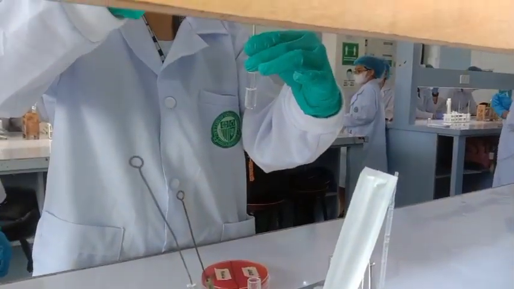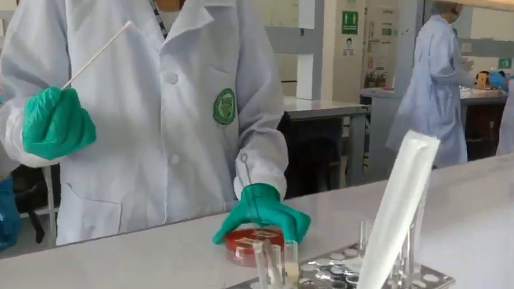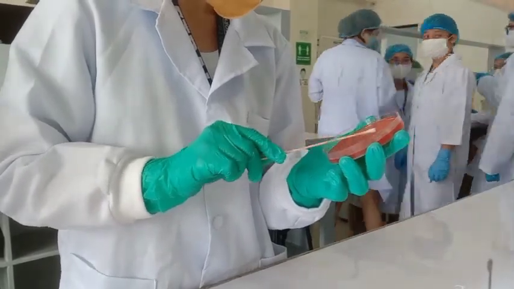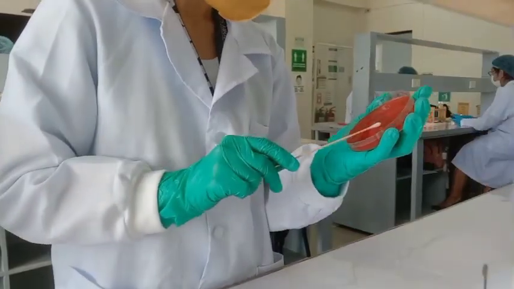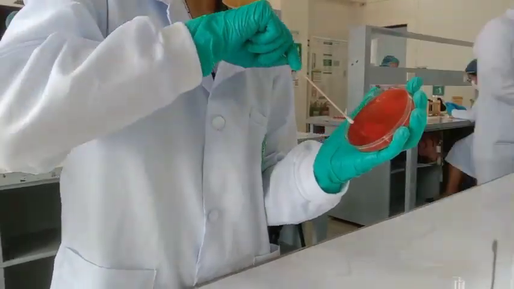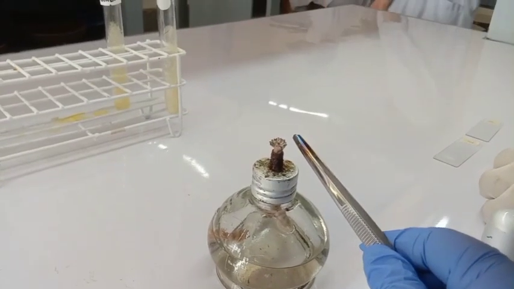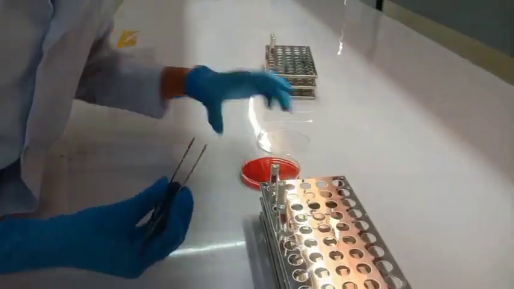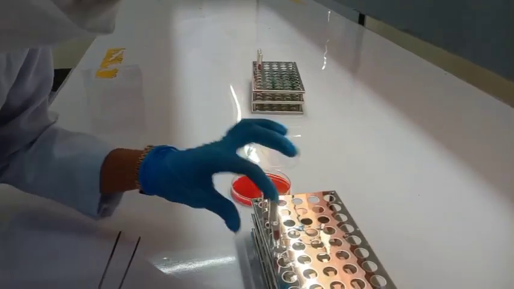Repeating the same steps, inoculate the organism from the broth and then streak it using an overlapping streak on the blood agar plate. After that, we can now proceed to placing the discs on the blood agar plate.